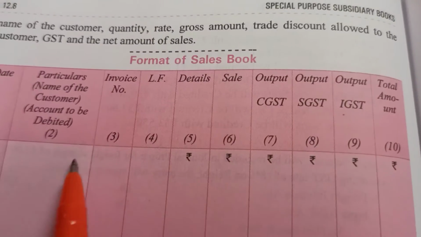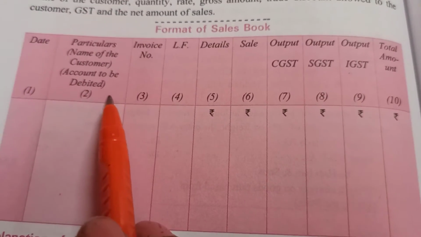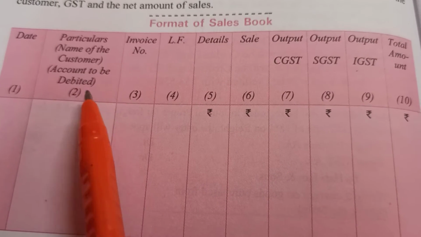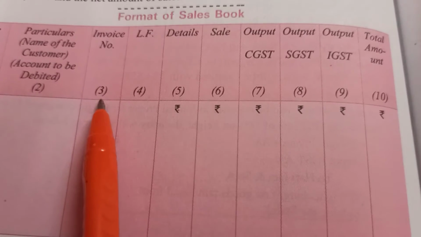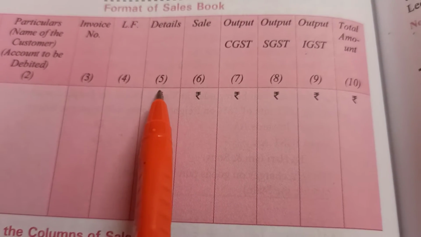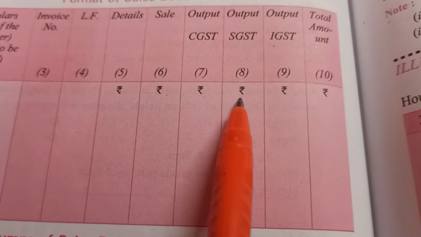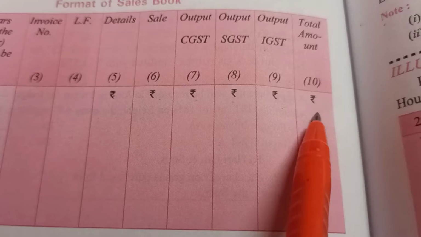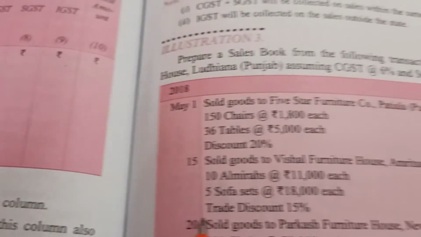The 10 columns format of the sales book remains the same as the purchase book. The only difference is instead of name of the supplier, here we write the name of the customer. The following columns number 3, 4 till 10, they are the same: ledger folio, details, the sale, CGST, SGST, IGST and the total amount. That remains the same.